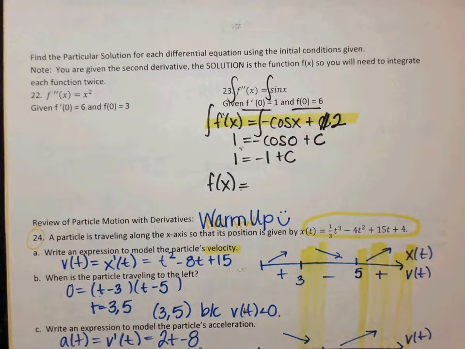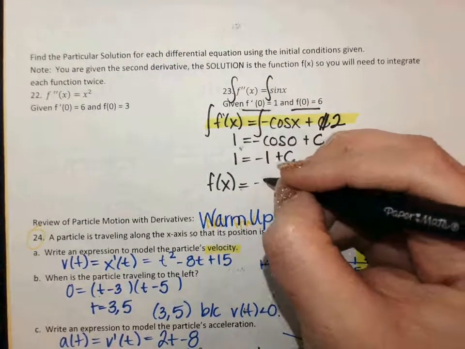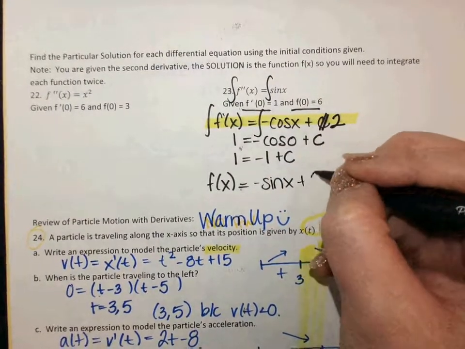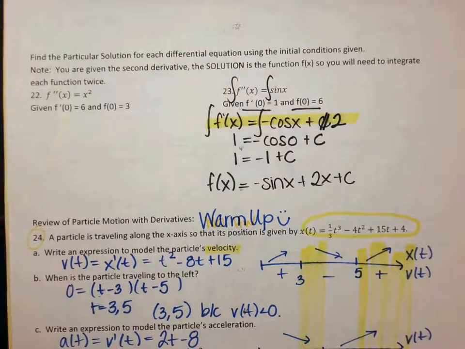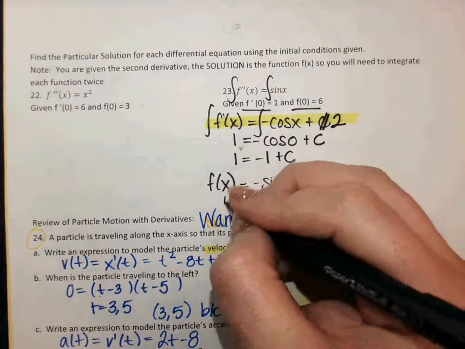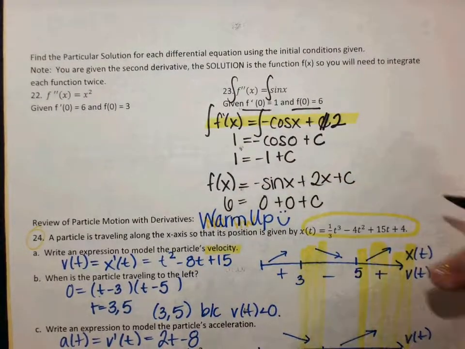And then negative sine plus, what's the antiderivative of 2? Well, we're using x here, so it'd be negative sine x plus 2x plus c. And then from there, you'd use your f of 0 to check. So 6 is the answer. Plug in 0. C is 6.